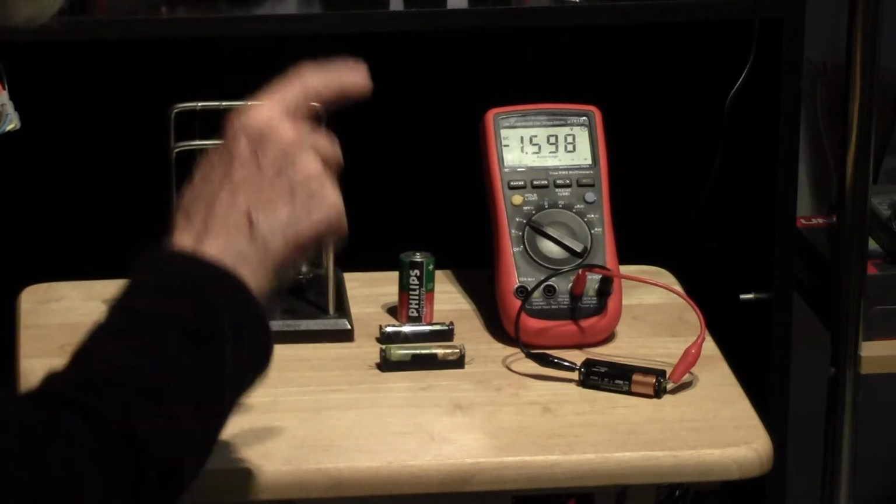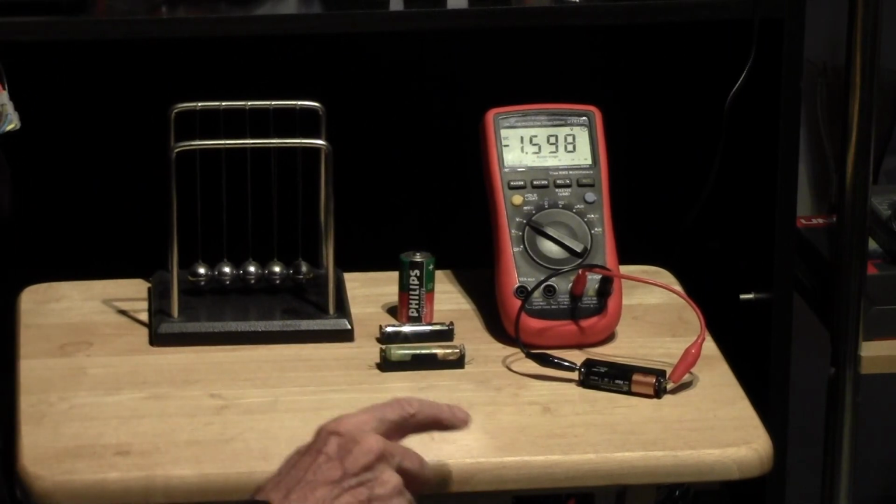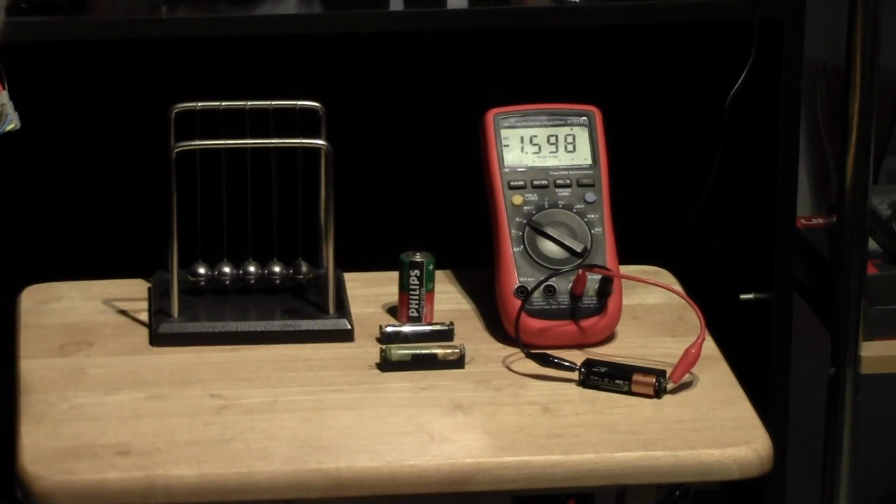There is no such thing as zero potential. And this is vitally important that you understand this before you even start to try to measure corrosion.